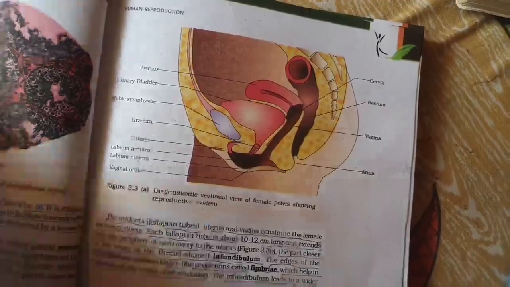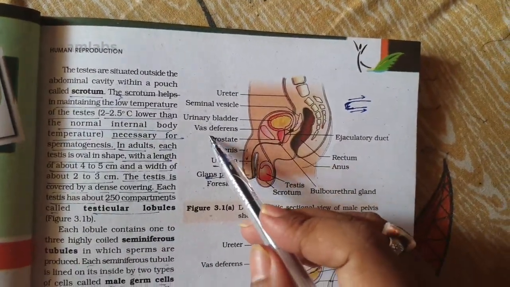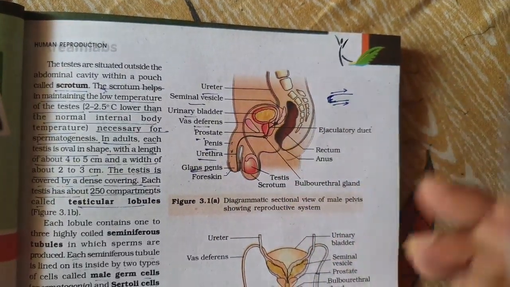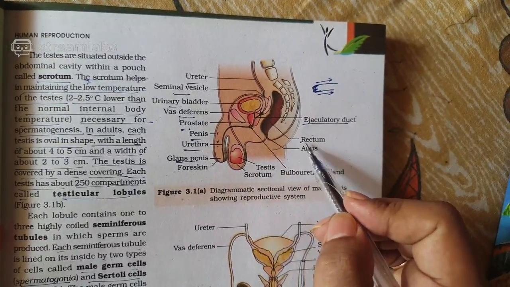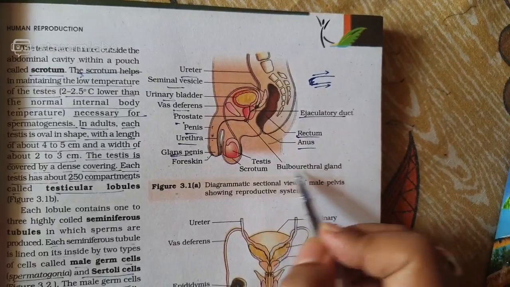And the last thing, not the least, about the male reproductive organs is that urinary bladder, ureter and so on are part of the excretory system. The ejaculatory duct is different. And there are the rectum, septum, and anus.